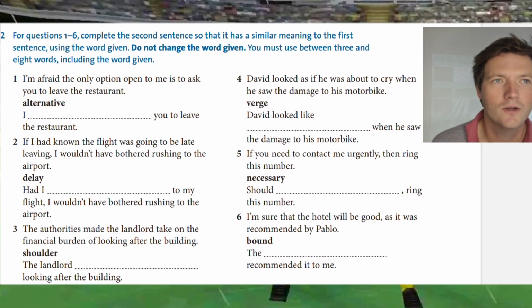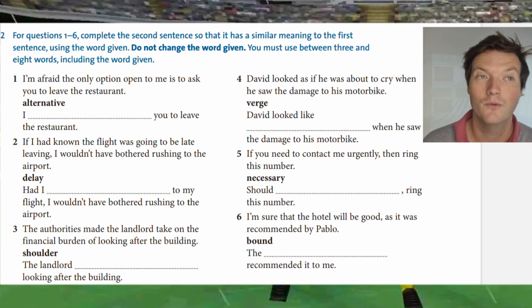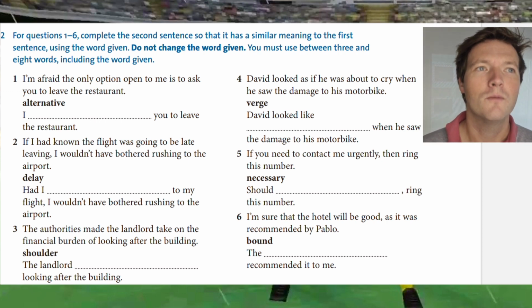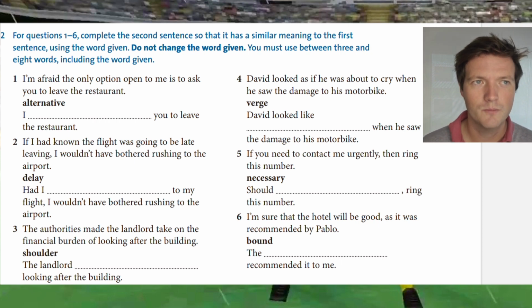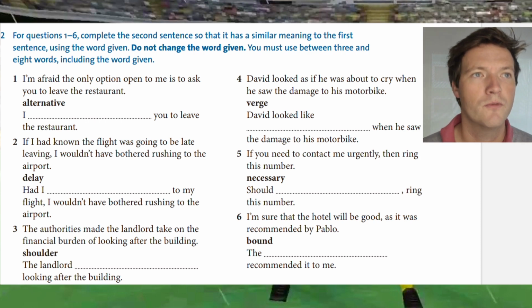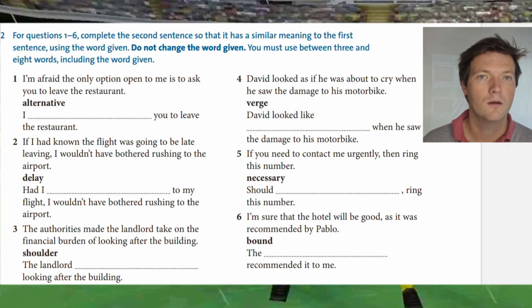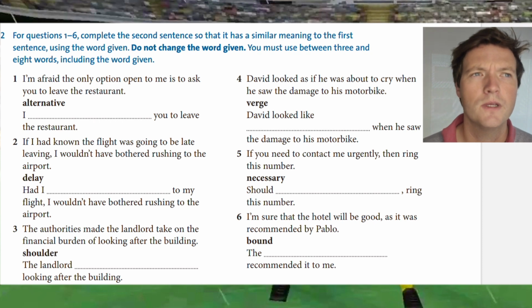Okay, so we're going to take a look at some keyword transformations at C2 proficiency level. I am on page 40 of the Objective Proficiency Students book. We're in the revision of topics 1 to 4. And we have some keyword transformations here, exactly as you would see in the real C2 Proficiency Cambridge exam, in part 4 of the Reading and Use of English paper.